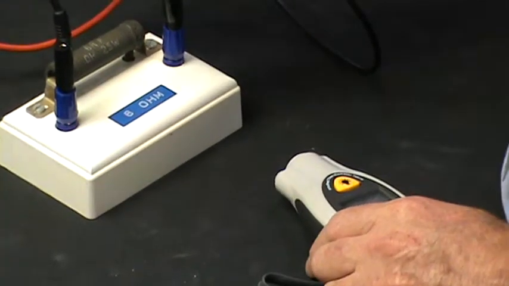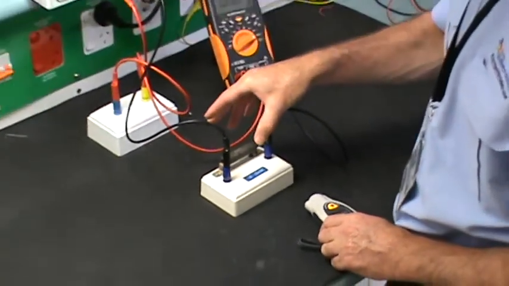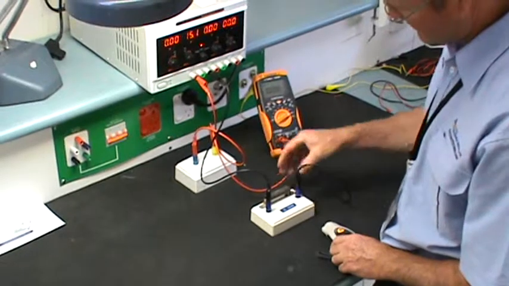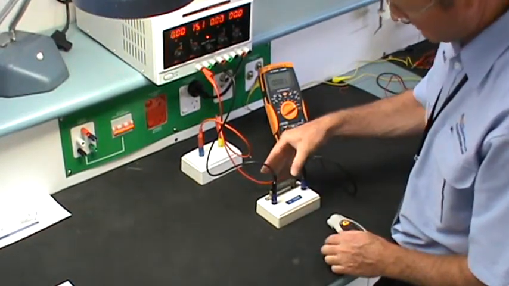So we've proven the fact that when an electric current flows, we've got a heating effect. Obviously this is a crude example of the heating effect. We've got a resistor, and obviously if I was to touch the resistor, I'd feel heat on that.